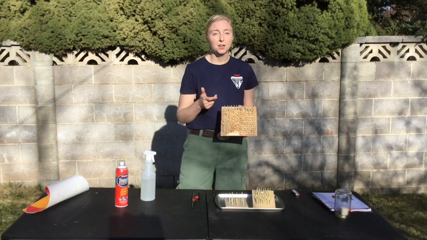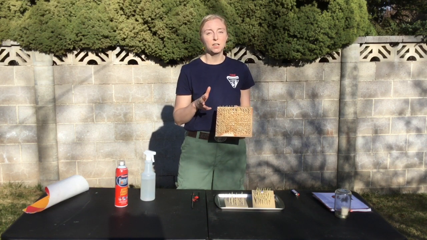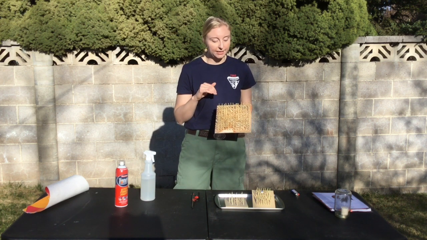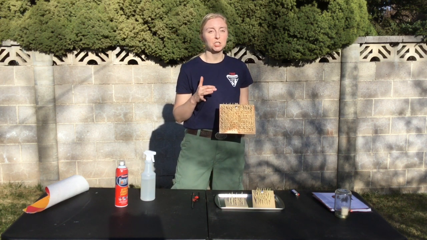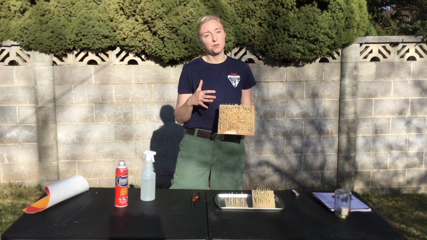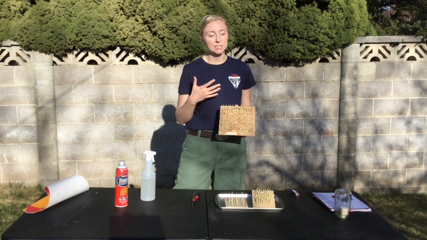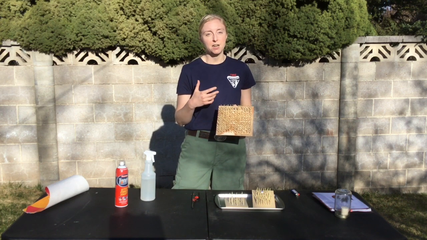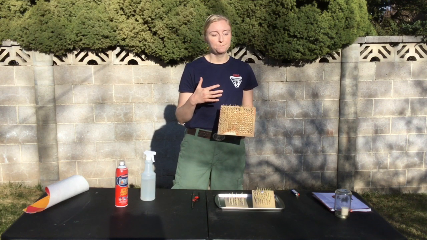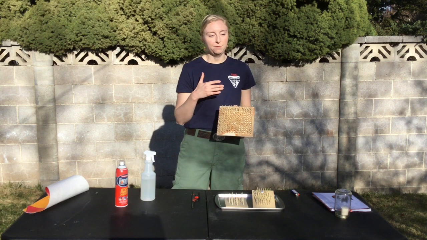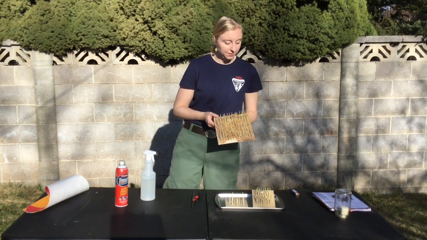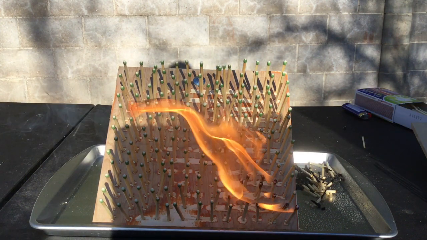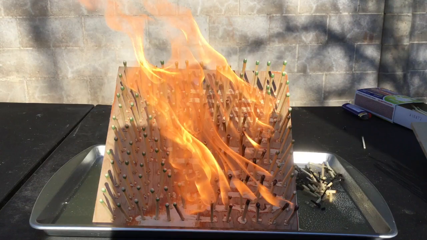So we could log, we could graze, and we could also let fire play its natural role on the landscape, which is pretty important, especially in the greater Yellowstone ecosystem that we live in East Idaho. And Idaho itself is really a fire state, and a lot of our vegetation and species have become fire adapted. So let's see what happens here. And we also have it on a steep grade, so this should be pretty exciting.